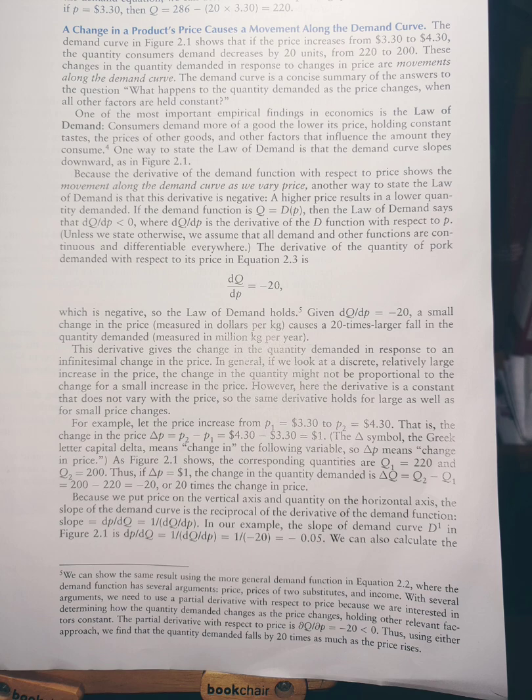Given dQ/dP equals negative 20, a small change in the price measured in dollars per kilogram causes a 20 times larger fall in the quantity demanded measured in millions per kilogram. This derivative gives the change in the quantity demanded in response to an infinitesimal change in the price.